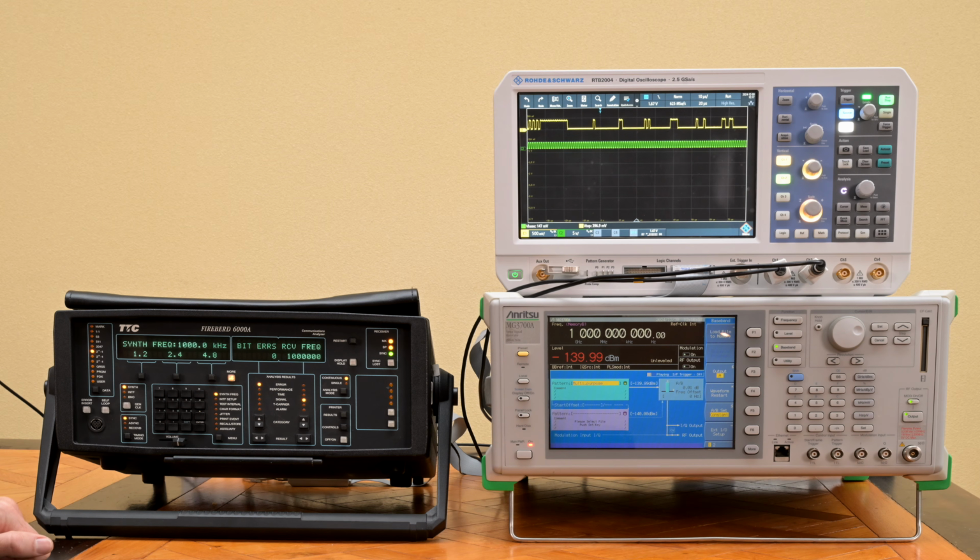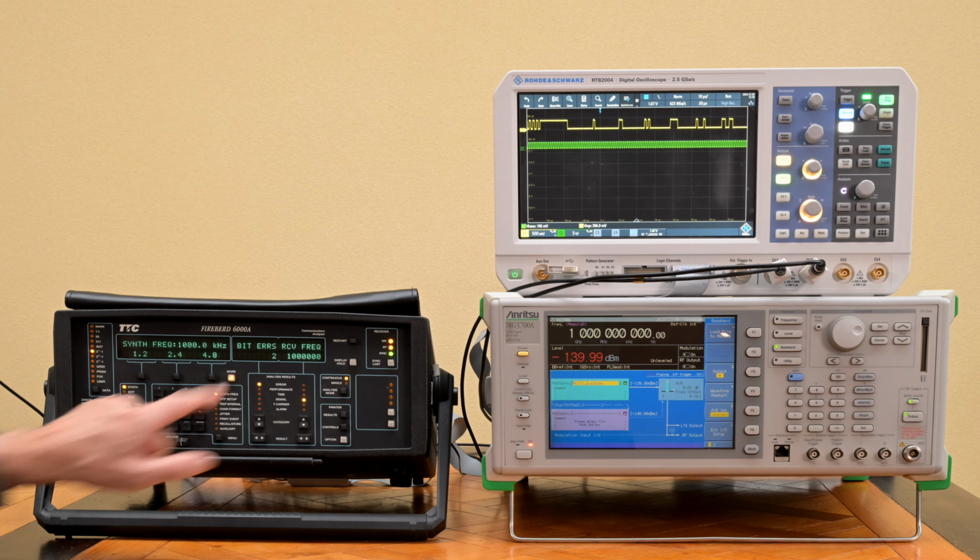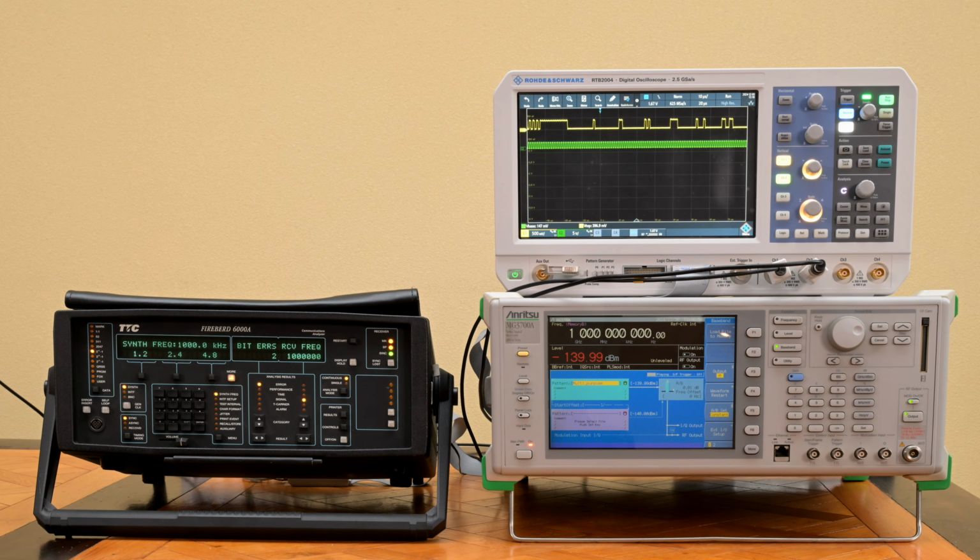Now, how can we see that the unit is working properly? By creating errors ourselves. So just press this button here. And you might hear I'm getting a beep. So every time I'm pressing the button, one single bit error has been generated, inserted into the signal, and the receiver indeed picks that up nicely.